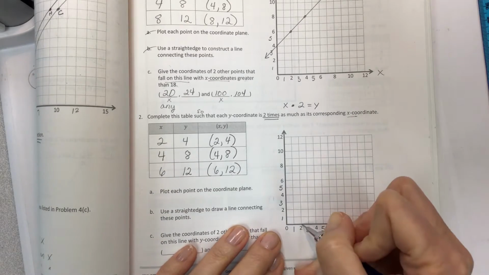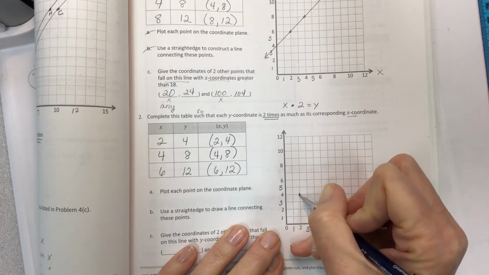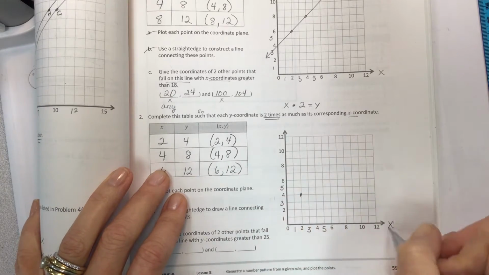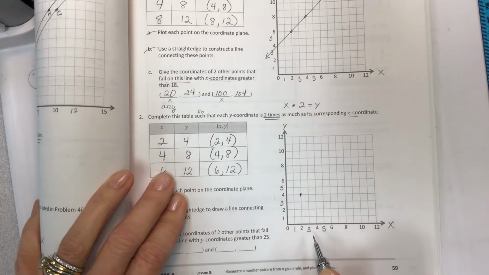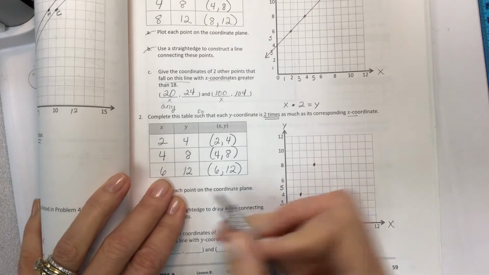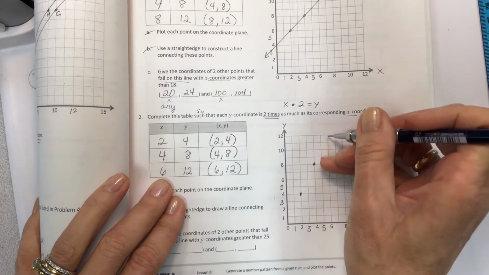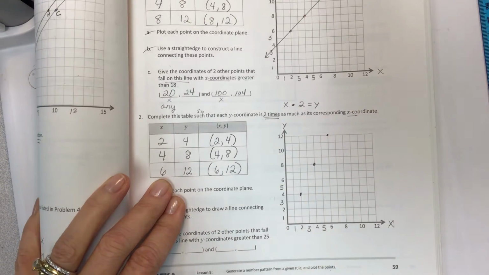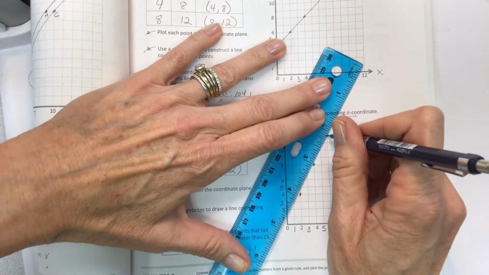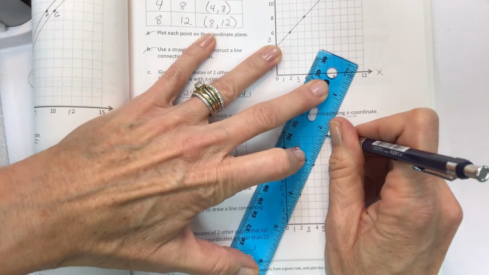So 2, 4 would be here. 4, 8. Again, this is the x, this is the y. X is first. 4, twice as much as 8. 6 and 12 right up at the top there. Notice that when you multiply, your lines are quite slanted.